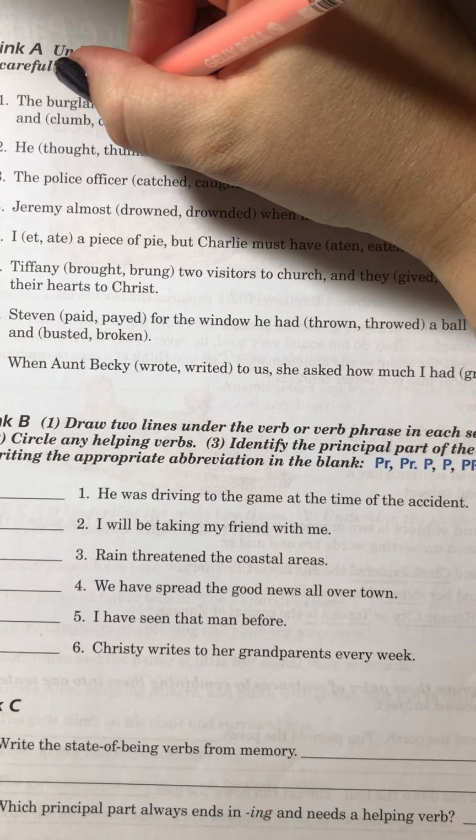So all you have to do is draw 2 lines under the verbs first. So take it step by step. After you underline the verb or verb phrases, you'll circle your helping verbs. Remember that helping verbs usually go before the action word, and it helps the verb. Examples are is, are, was, am, were. Those words, ones that help the action word.